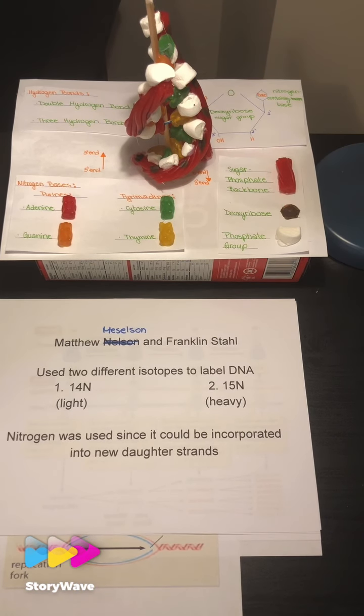Also, the fact that there's N14, which is light, and N15, which is heavy, makes it easier for scientists to separate the different DNA strands according to how much of each isotope was present.